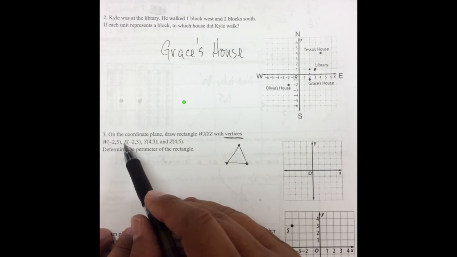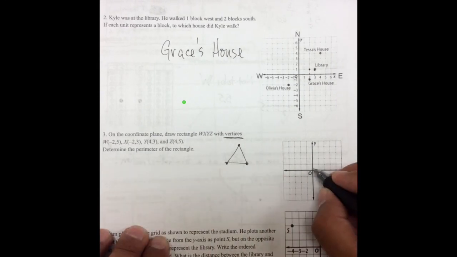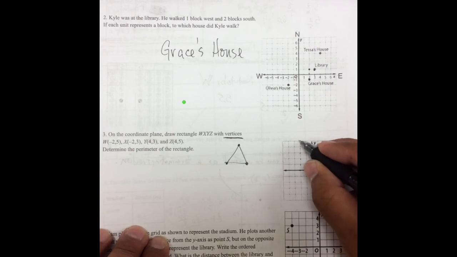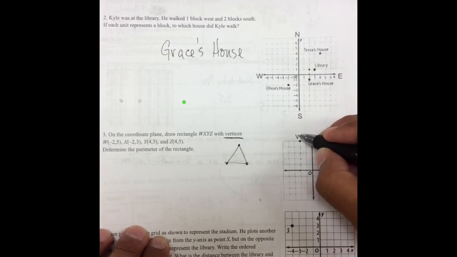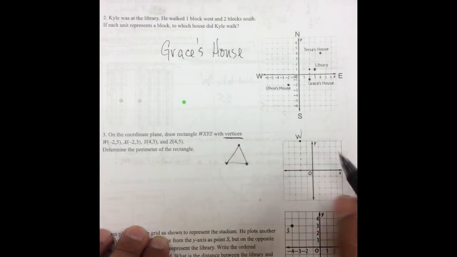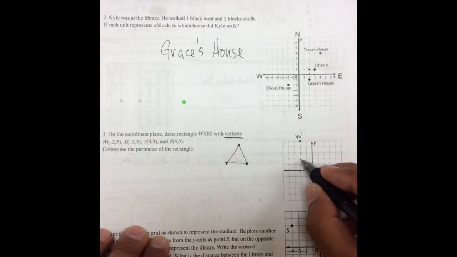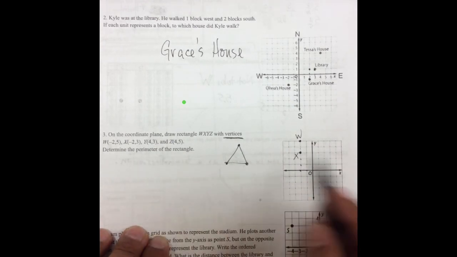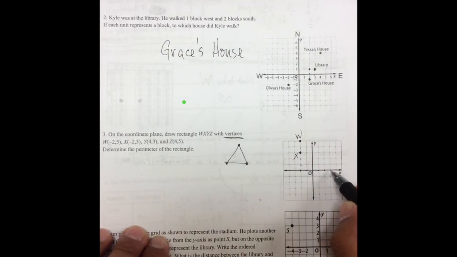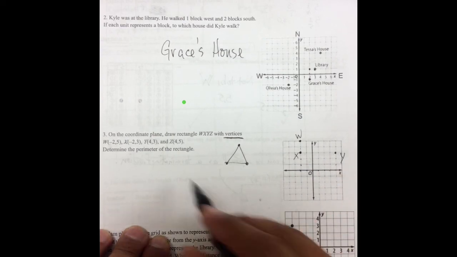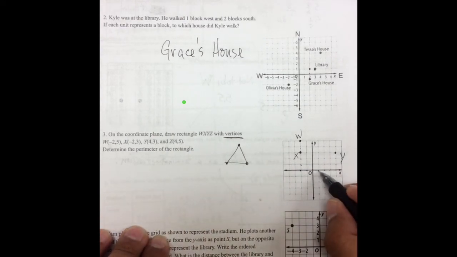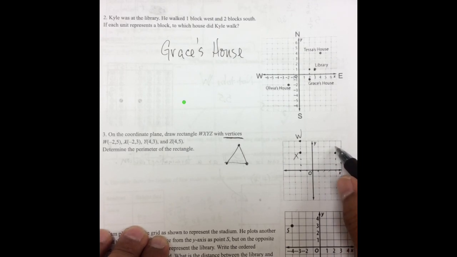The first one is at -2, 5. So we're going to go -2, then 2, 3, 4, 5. Up there, that's W. X is at -2, 3. 1, 2, 1, 2, 3. That's X. Y is at 4, 3. 1, 2, 3, 4. 1, 2, 3. And Z is at 4, 5. So we've got 1, 2, 3, 4. 1, 2, 3, 4, 5.